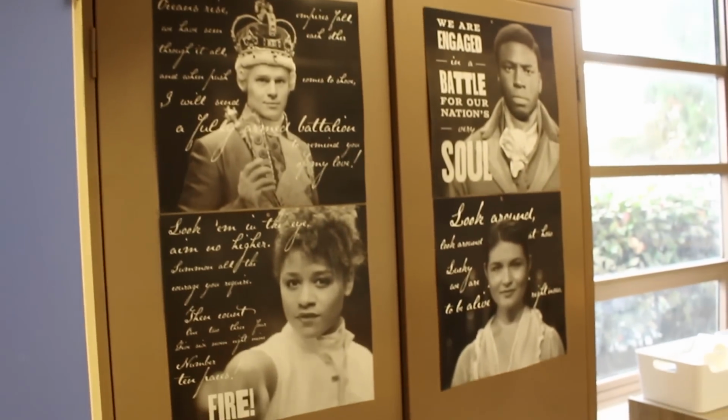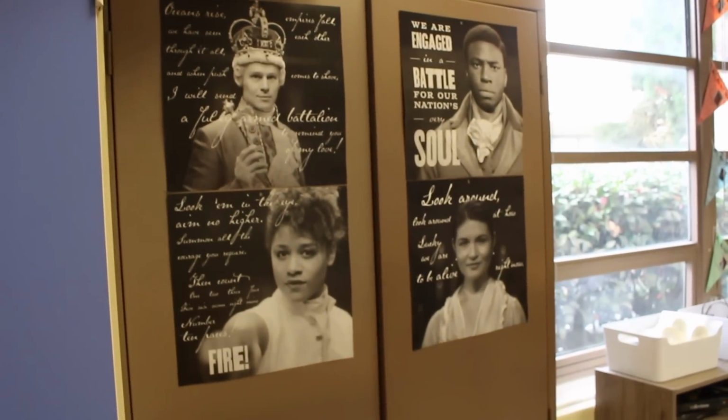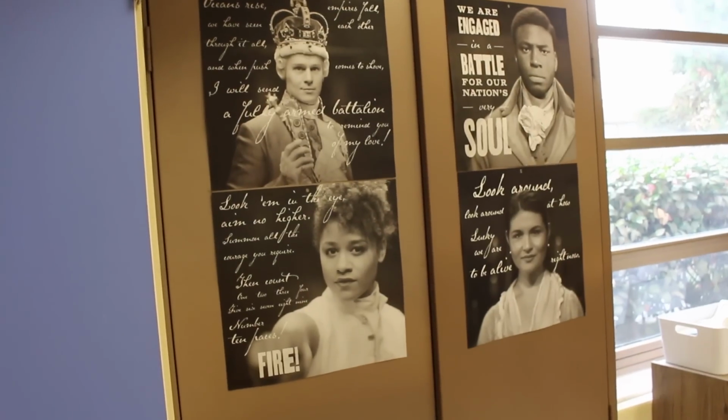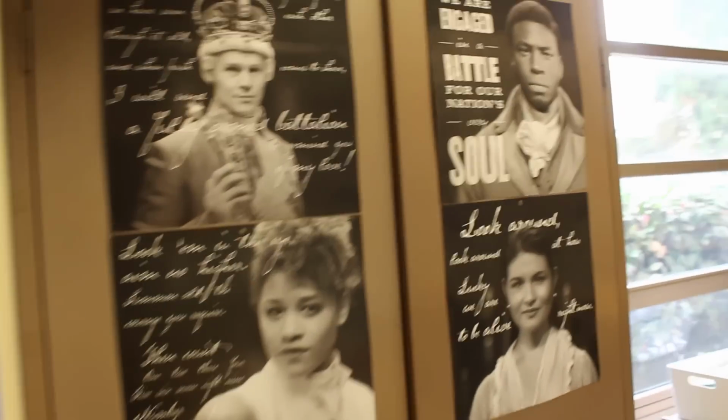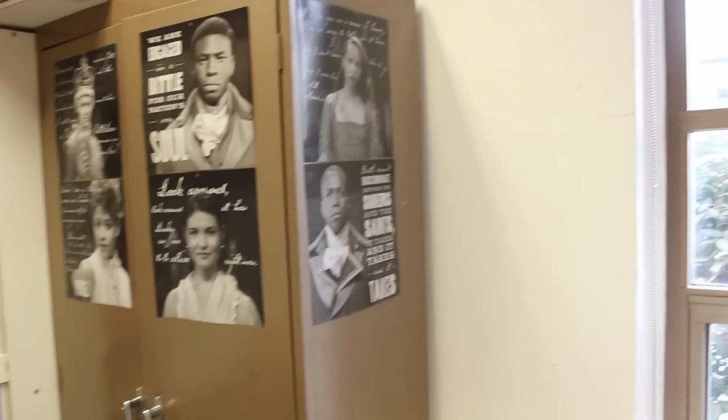I've got a little bit of storage back here. Of course, I've got Hamilton posters here, and people always ask about these, but I just had a calendar. That was a Hamilton calendar, and then after a month was over, I would just cut off the top and use it as a poster in my classroom. And then a few more in other places.